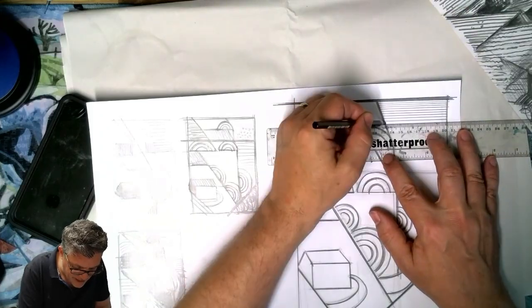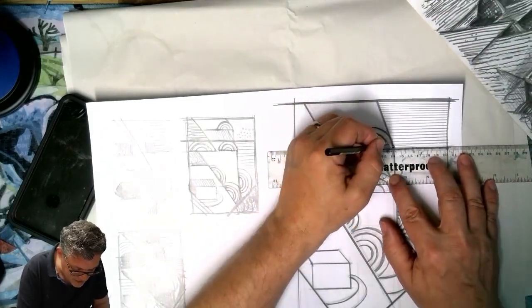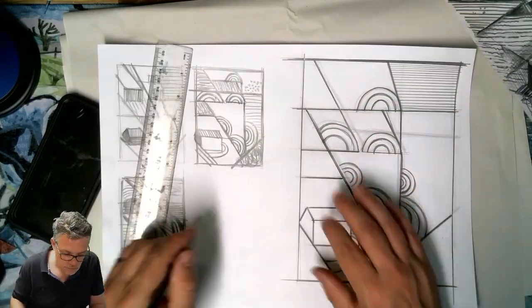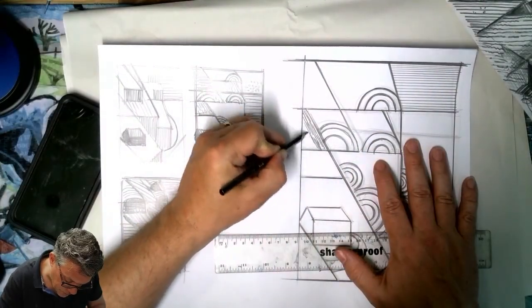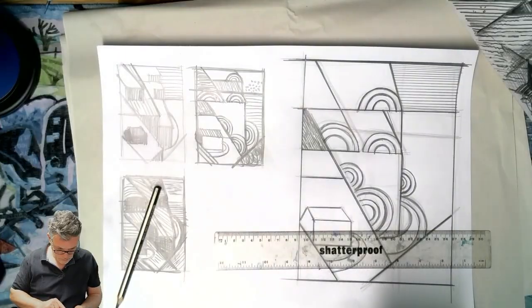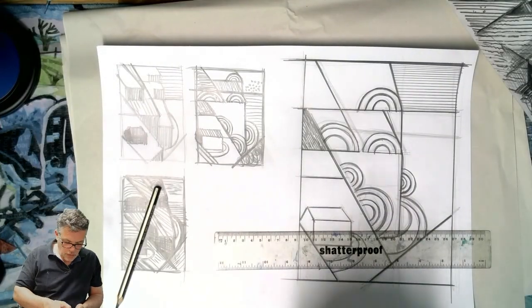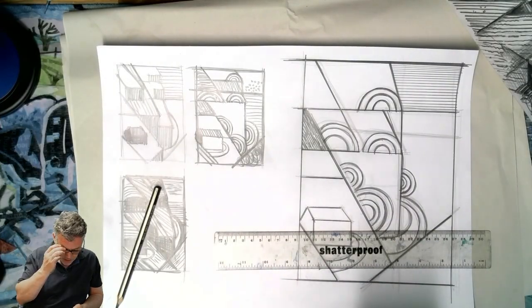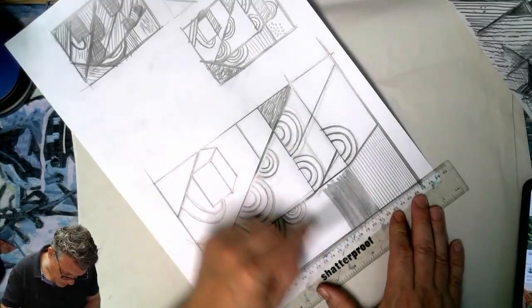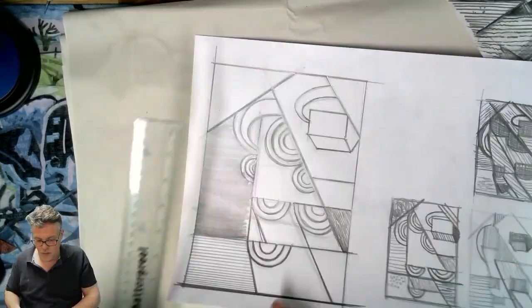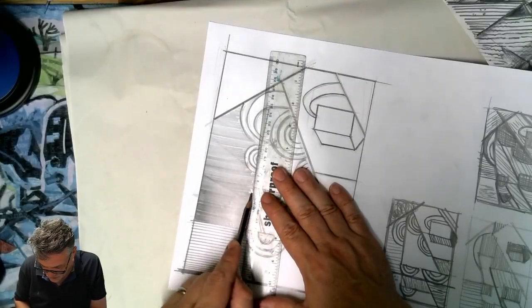So I'm doing what I've done on the drawing pretty much, is adding some lines in, and then as I did in the pencil drawing, I added some tone and shadow. Adding the tone and shadow helps to decide where the forms and the shapes are going to appear within the picture.